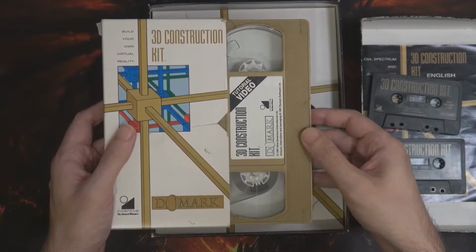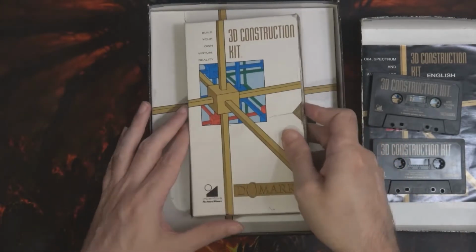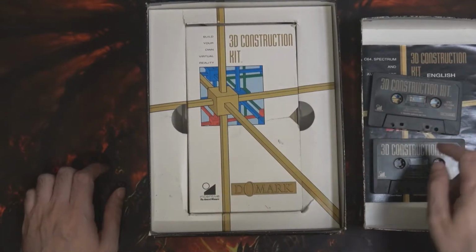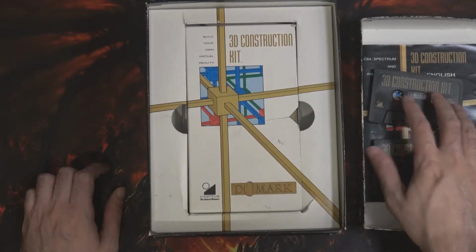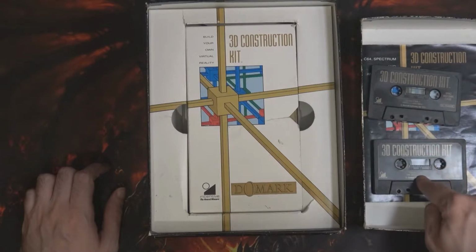So we have the gold tape, which has some stuff on there, if I remember correctly, it was easier to learn what to do from that than it was to read the manual. Speaking of the manual and the cassettes that are hiding over here, the cassette is the 48K version and the 128K version.